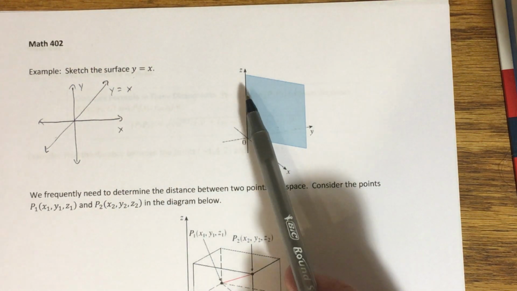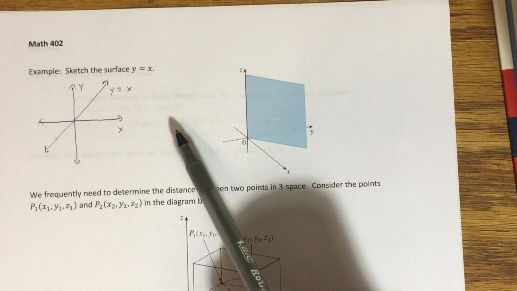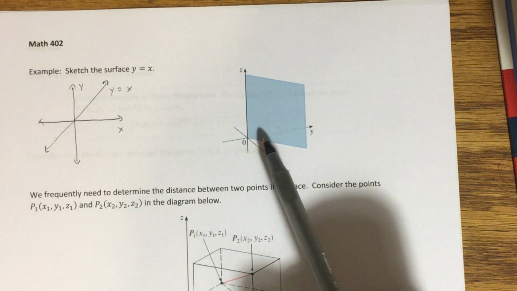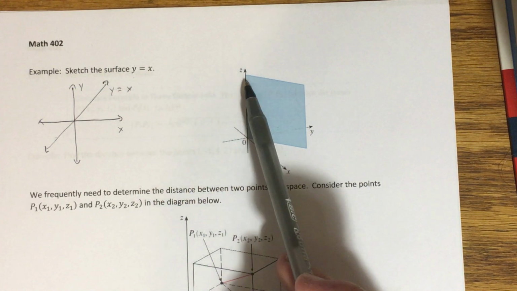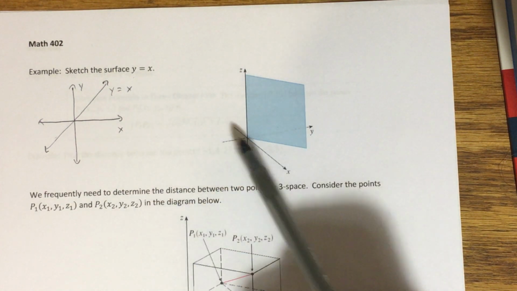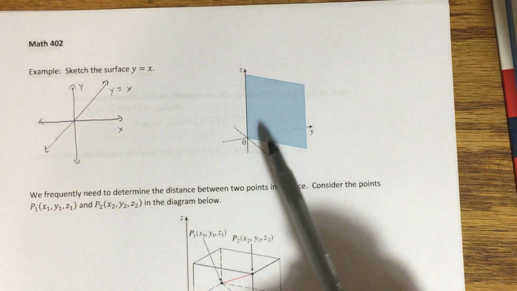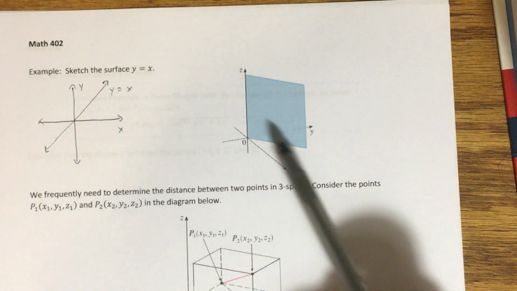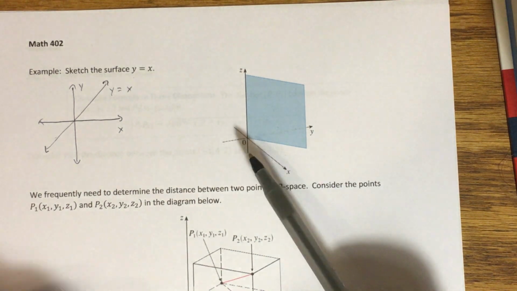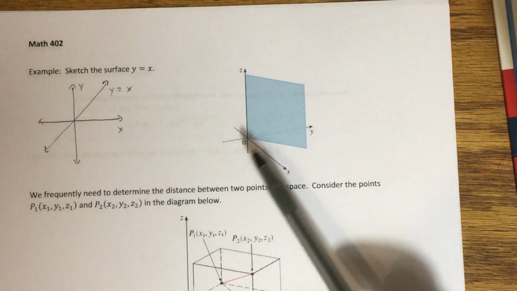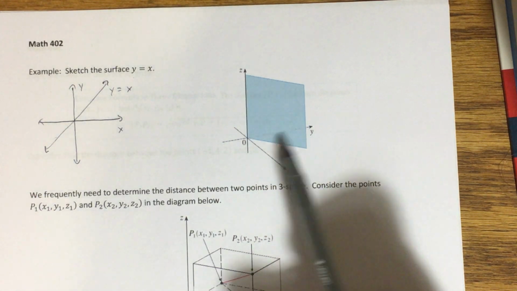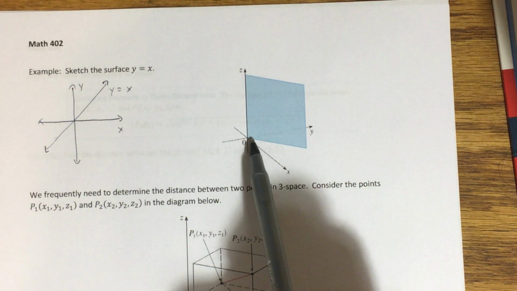But what does the addition of the z-axis do to that graph? Well, again, the z coordinate of all the points on that line is free to vary, which means that line can be translated vertically up or down to create a plane. A plane is what you get if you take a line and then translate it up and down like that.